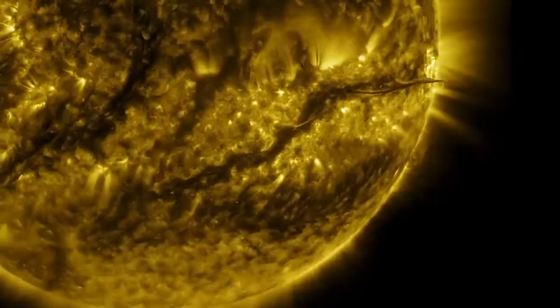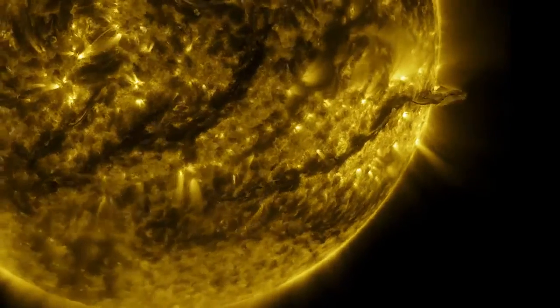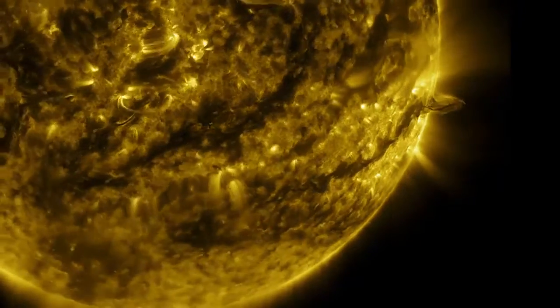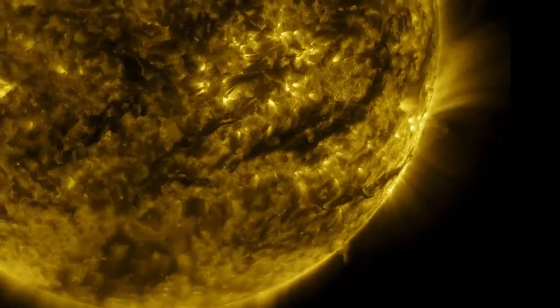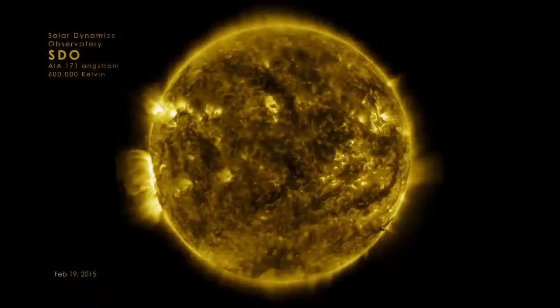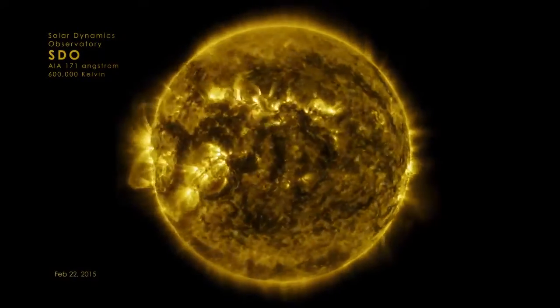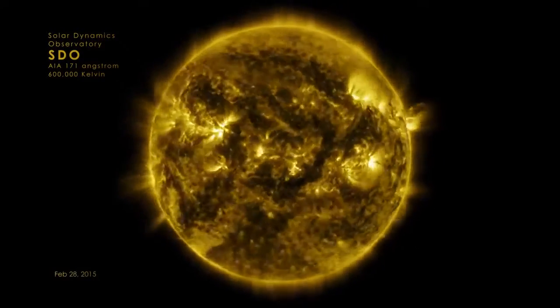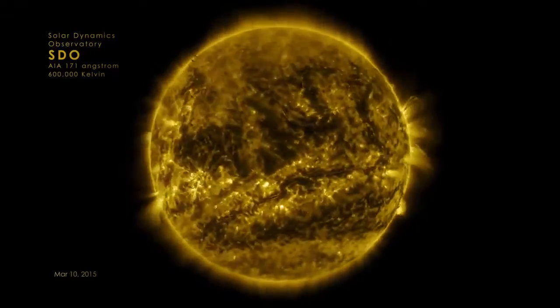But we can see as the sun rotates around that actually it's suspended high up in the atmosphere away from the surface. When viewed from this angle, we call them prominences. This material is held up in the corona by twisted magnetic fields. We're looking at the solar corona in extreme ultraviolet at 171 angstroms, which is a wavelength that our eyes cannot see.